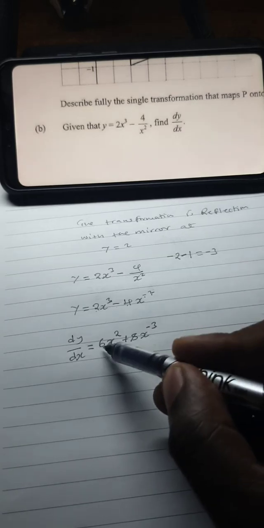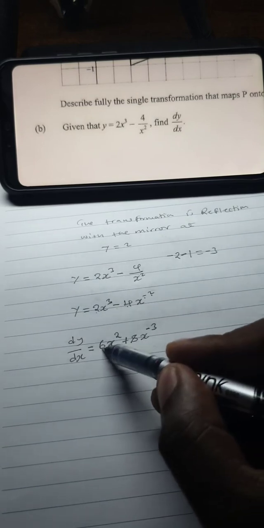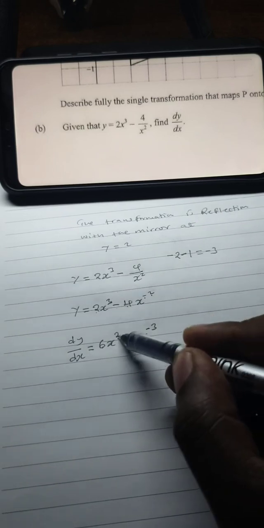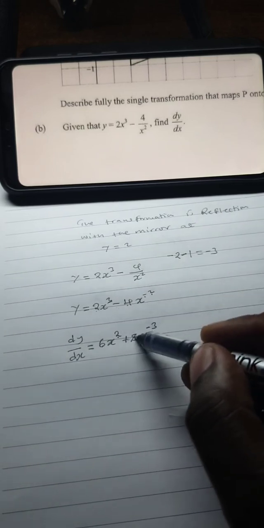So we say 2 times 3 is 6. Then 3 minus 1 is 2. Negative 4 times negative 2 is positive 8.